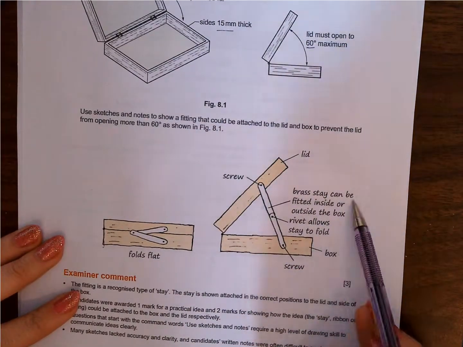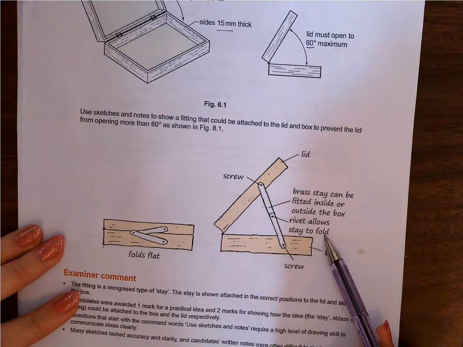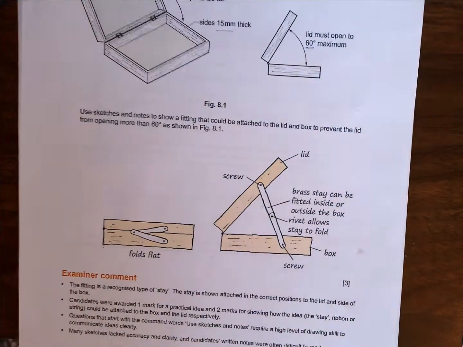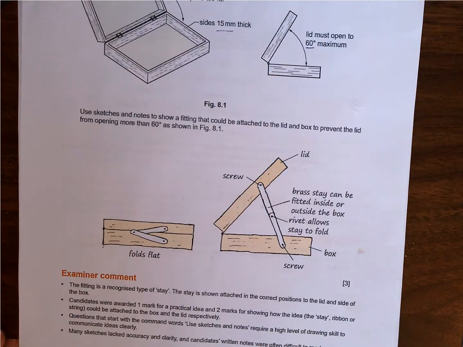Screw, lid, brass tape can be fitted inside or outside the box. Rivet allows the stay to fold. Screw, box, 3 marks. Okay, so you are going to have a sketch and explain the fitting to limit the lid, and what you can focus on studying is stays, catches, and hinges.